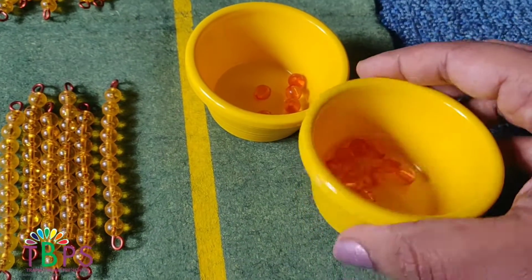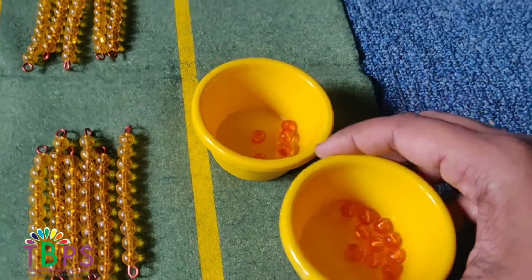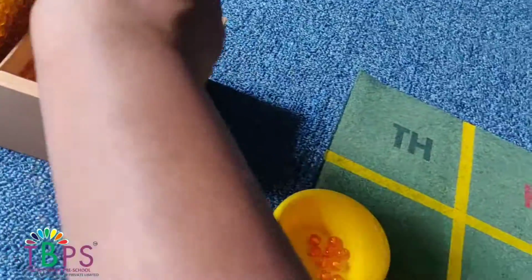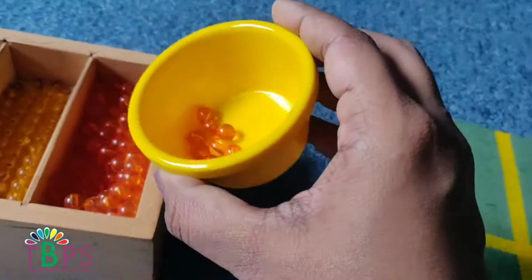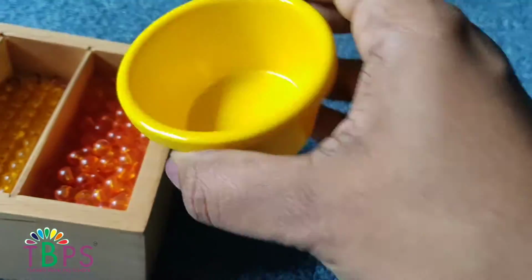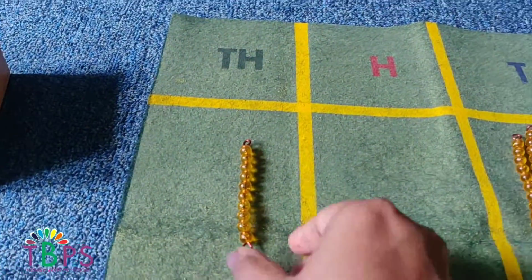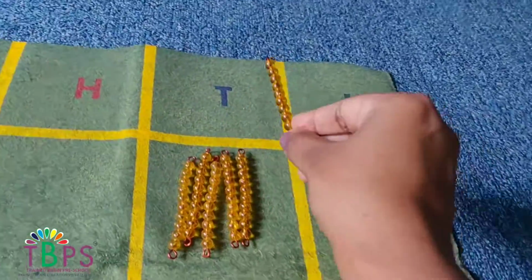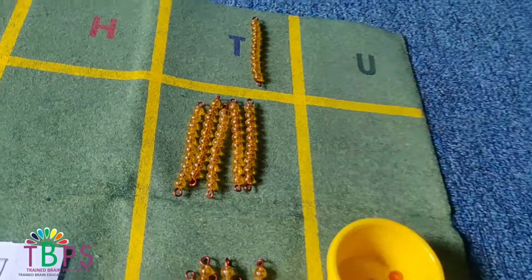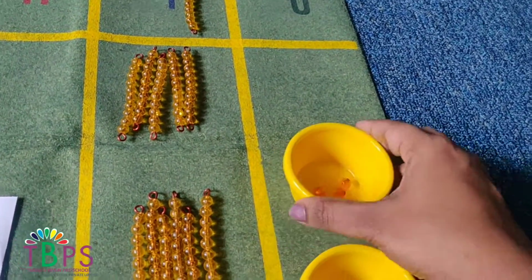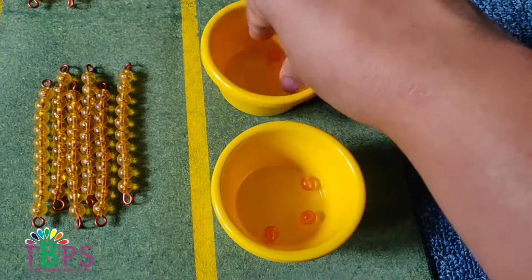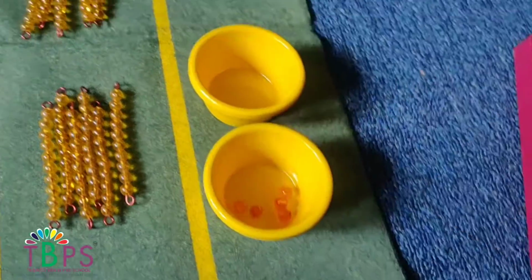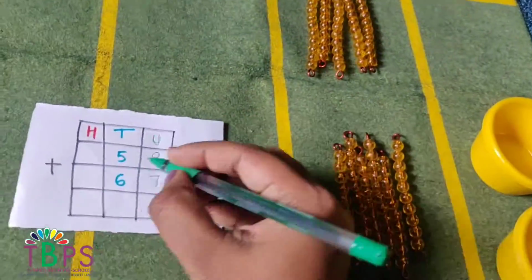So 10 ones make 1 ten. So we have to replace the 10 ones with 1 ten. Whatever I'm replacing, I'm going to put it back. So where should I position this? In the carry forward. Now what are the remaining beads? Let's count. 1, 2, 3, 4, 5. So we have 5 units.